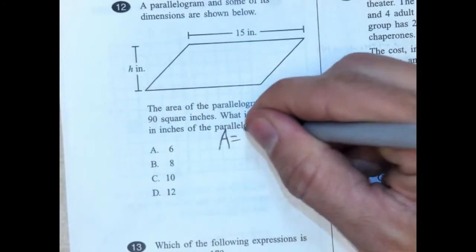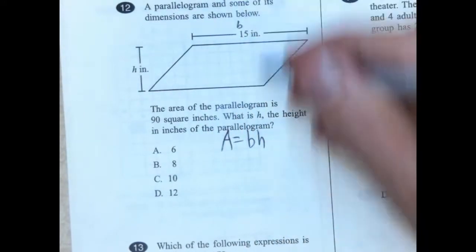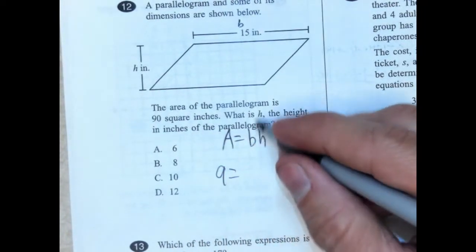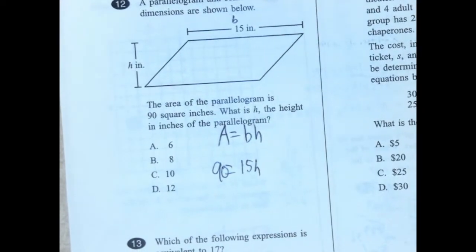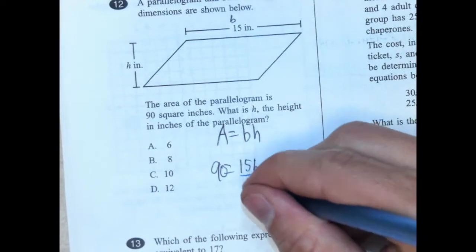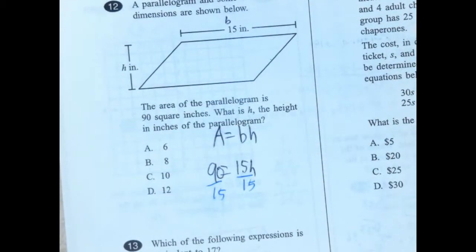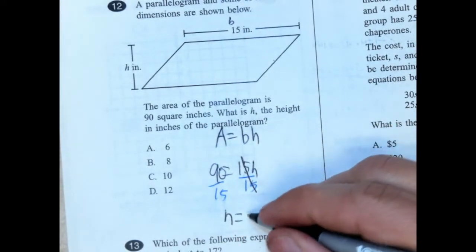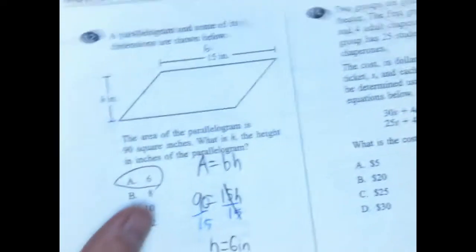A equals base times height. So we know the base is 15 and the area is 90. So we're going to say 90 equals 15 times h. We're going to divide both sides by 15 because that's our coefficient. And 90 divided by 15 would be 6. So the height would be 6 inches. Pretty straightforward.